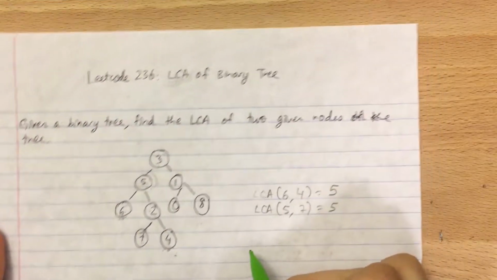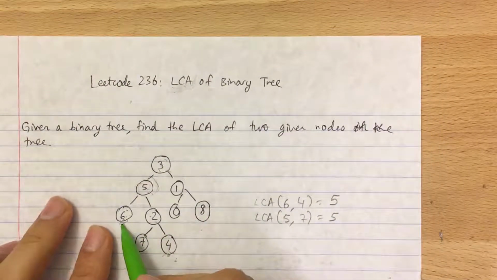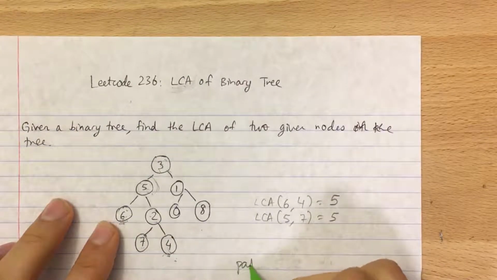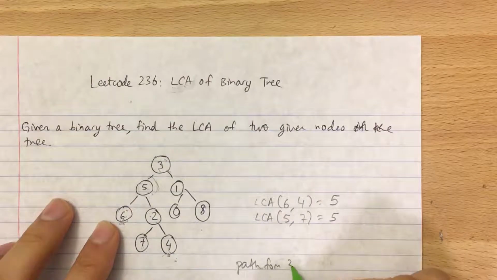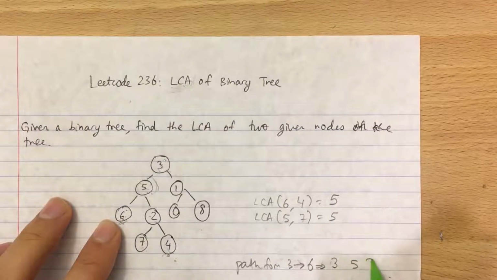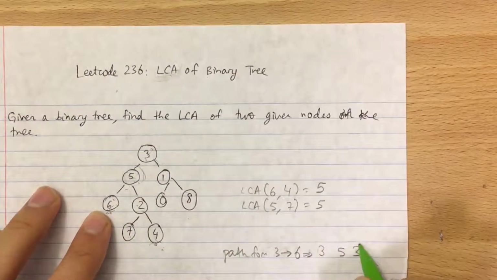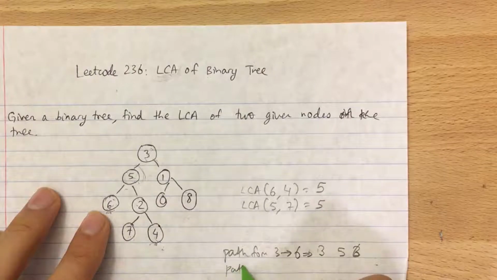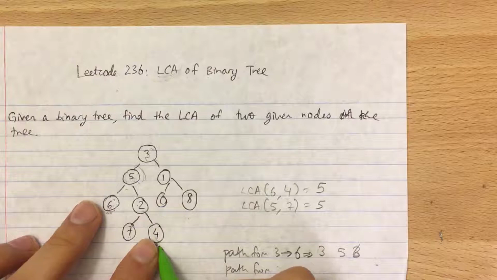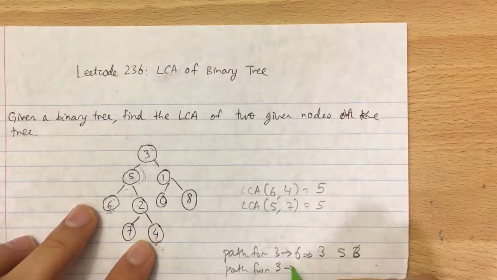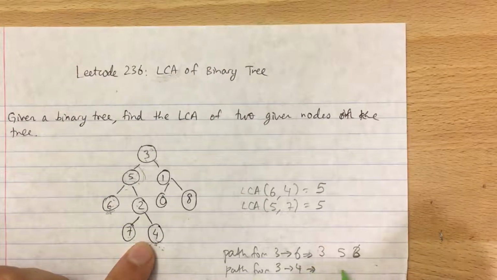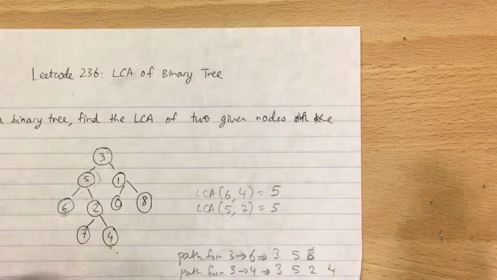As an example, if I were to find the least common ancestor of 6 and 4, I would get the path from the root, which in this case is 3, to 6, which would be 3, 5, 6. And I would do the same thing for 4: I would get the path from the root, 3, all the way until 4, which should be 3, 5, 2, 4.